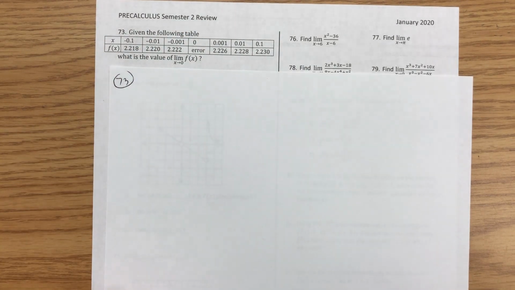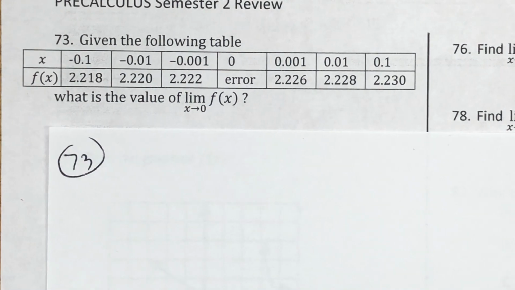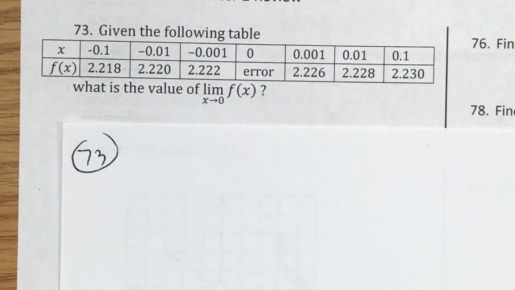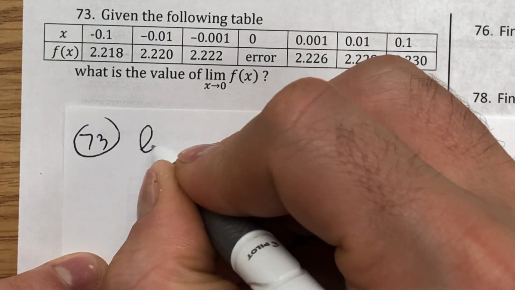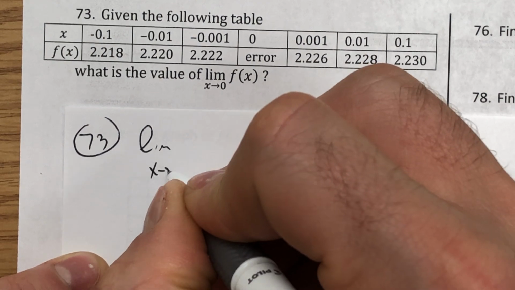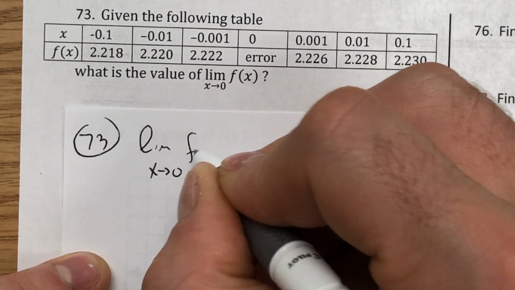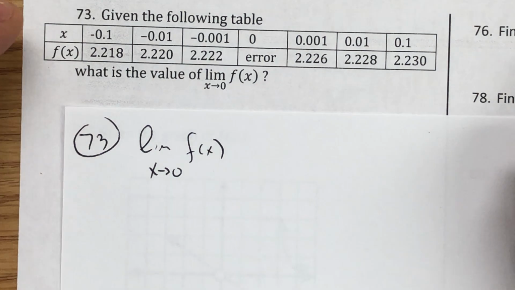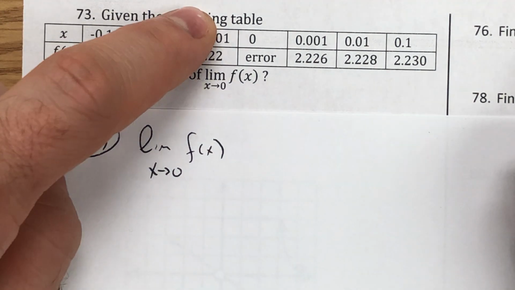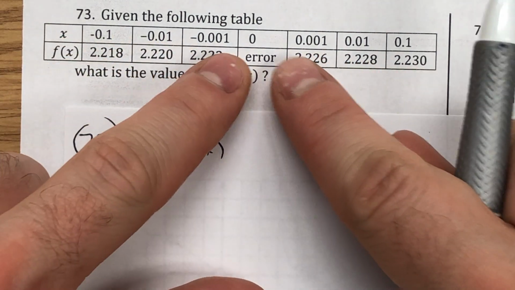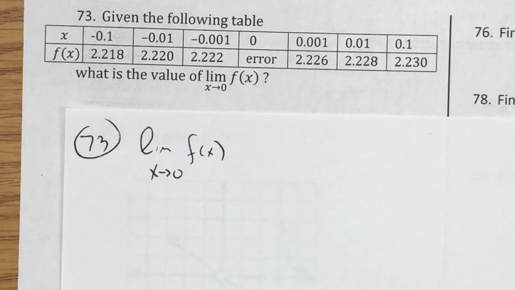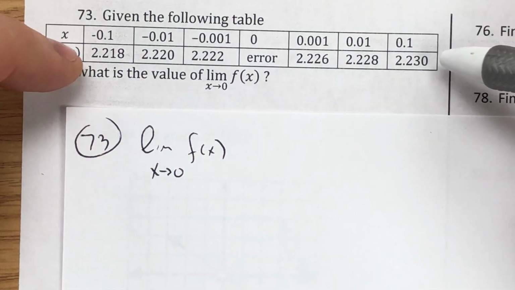Okay, so when we look at 73, we're given this following table, and we want to find the value of the limit as x approaches 0. So we're saying the limit as x approaches 0 of f of x. So as x gets closer and closer to 0, from both the left and the right, what is the limit? So let's take a look. The first thing about a limit is we know it has to approach the same number. So both of these have to be moving in the same direction.